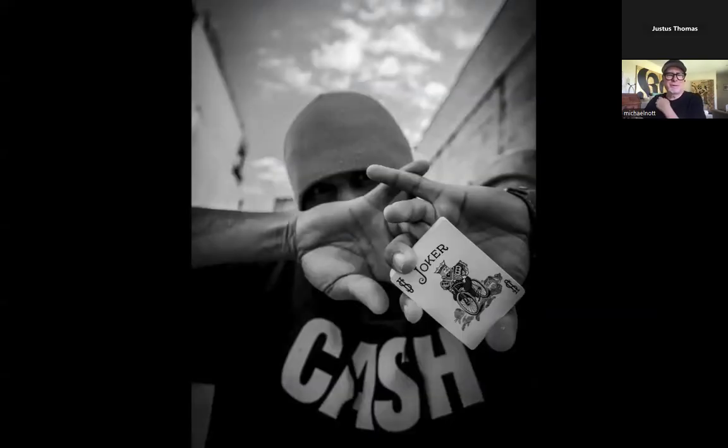Another posed picture. This is a street magician downtown, and I'd shot him off and on, and became friends with him. At one point, I was like, "Can I take a picture?" And I said, "Pull the Joker out of your deck." And then he did this, and that was the shot.